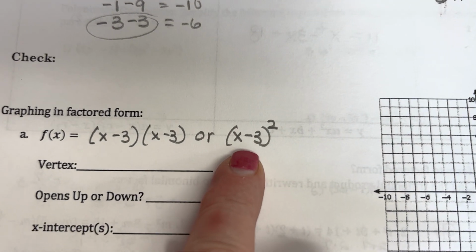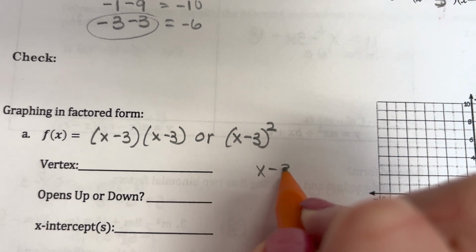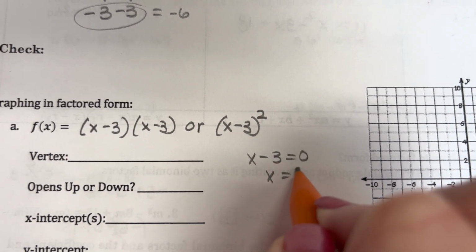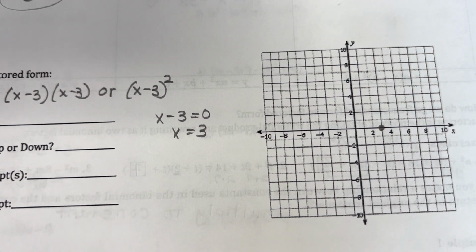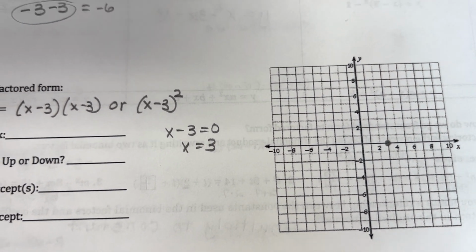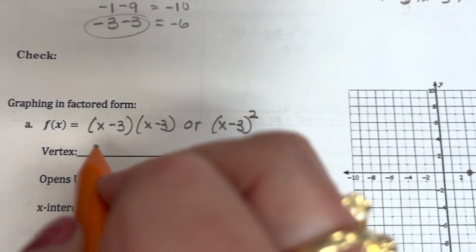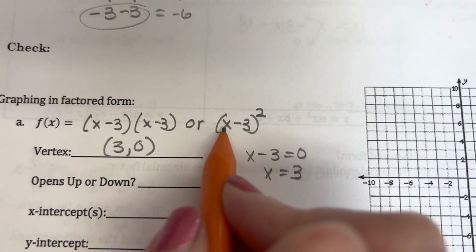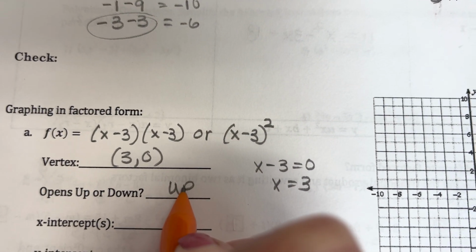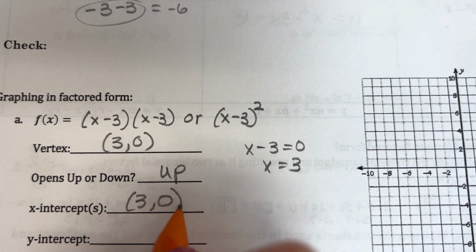That's vertex form. If you set x minus 3 equal to 0, you get x equals 3. Go over to the 3, you only have one x-intercept. That means your vertex is on the x-axis. So it's 3, 0. It's a positive, so it opens up. The x-intercept, there was only one, 3, 0.